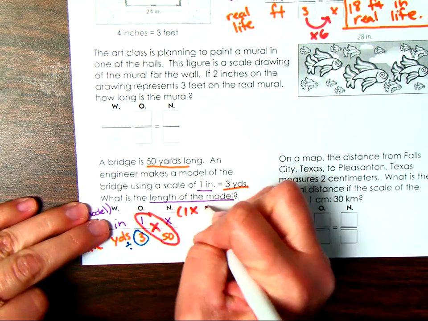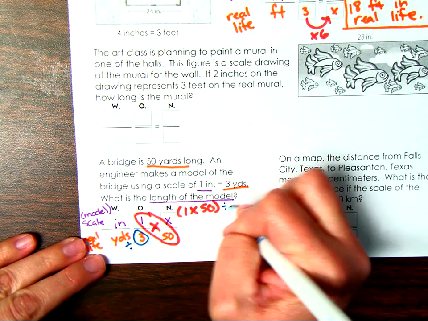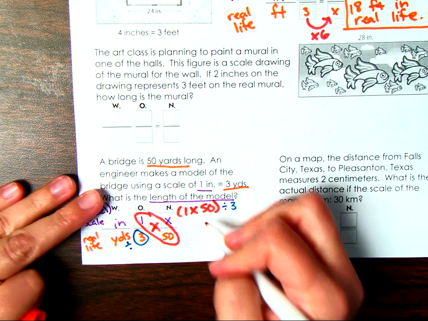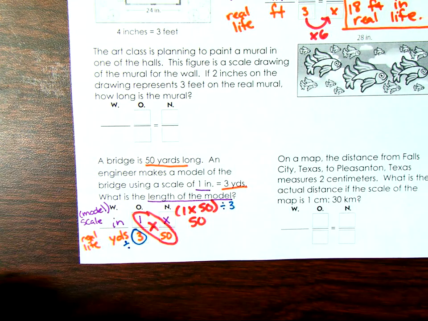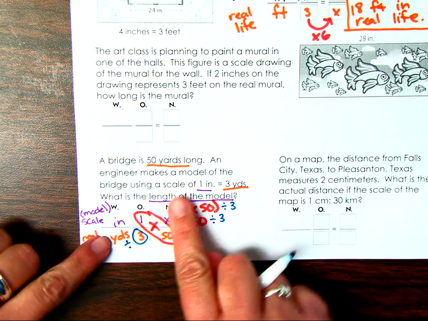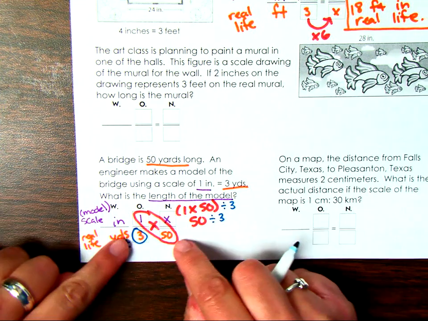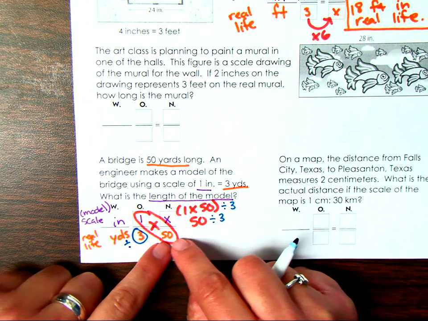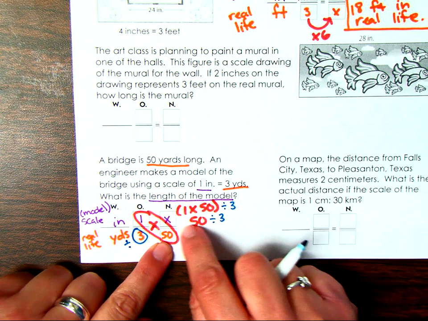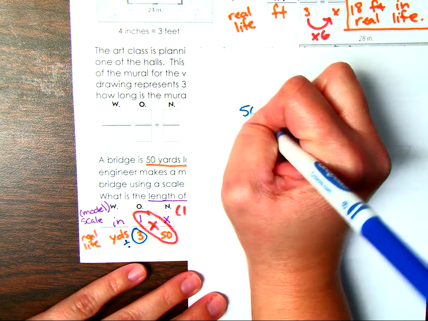So we can say 1 times 50 and then divide by 3. 1 times 50 is 50, and then we divide by 3, which some of you might have seen right here, from 3 to 1, I can divide by 3. From bottom to top, 50 divided by 3, there's your factor of change. I'm going to work this out on a separate sheet of paper to show all my work. So 50 divided by 3.